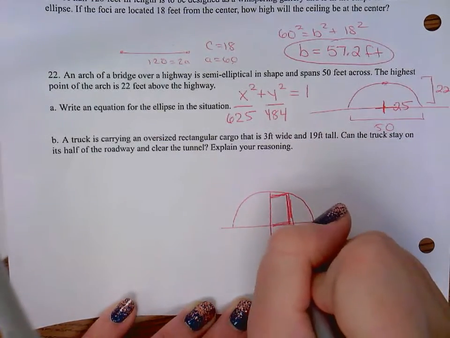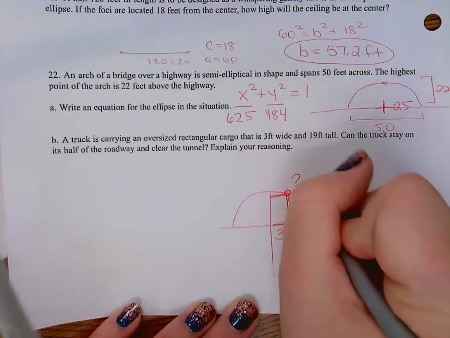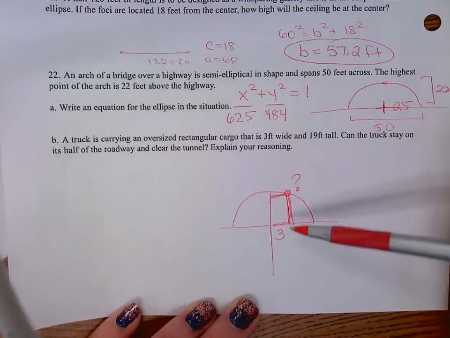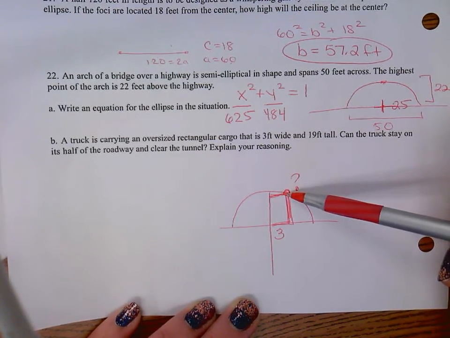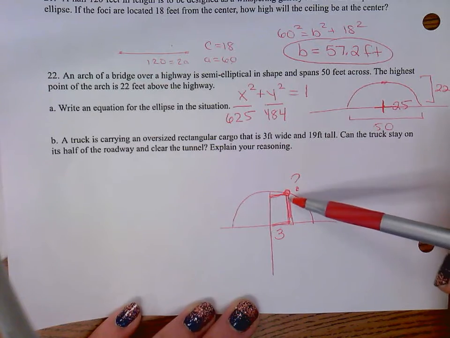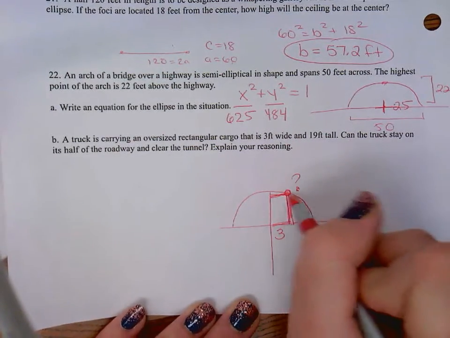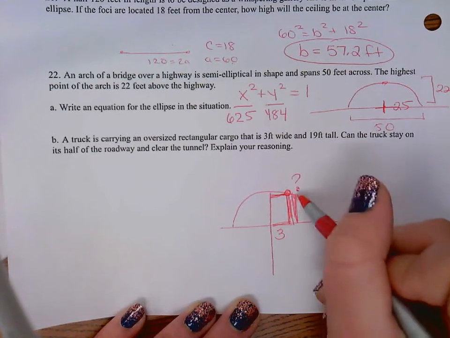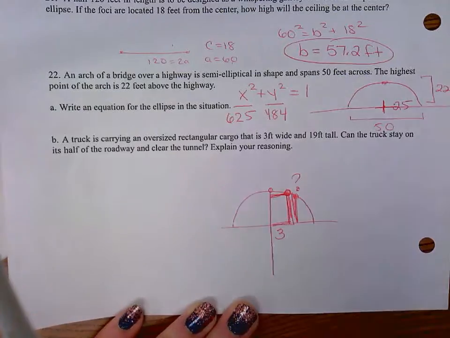So 3 feet out, what it wants to know is, what is the height of the bridge? If the height of the bridge or archway is 19 feet, it's going to clear it. But 3 feet out, if it's less than 19 feet, it's going to crash and hit the bridge. So when they say clearance of a tunnel, you really need to look at the clearance way out here at the edge of the lane, not the height of the archway.